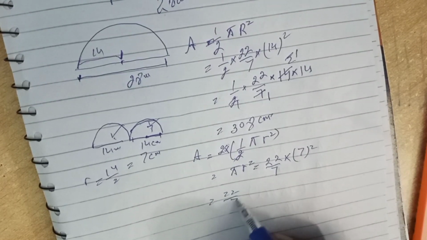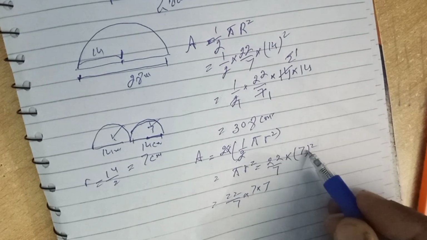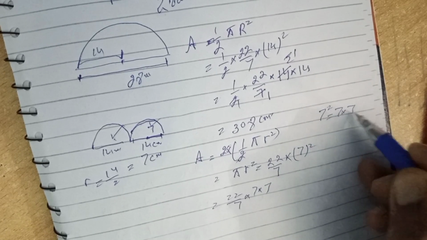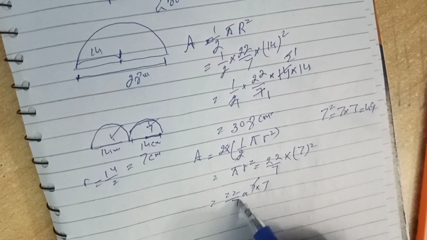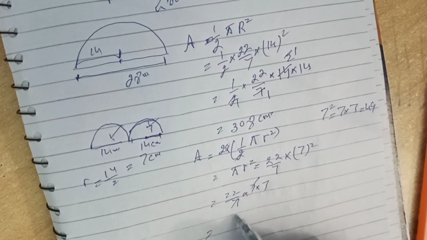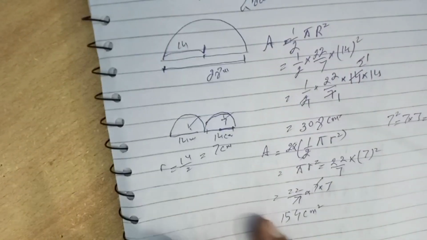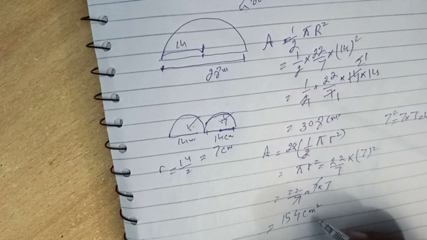Now by writing 7 two times, because 7 square means 7 into 7, I do not write 49 but 7 cross 7 so that cancellation becomes easy. 7 twos are 14, 7 twos are 14. Now look, the area of these two semicircles equals 154.